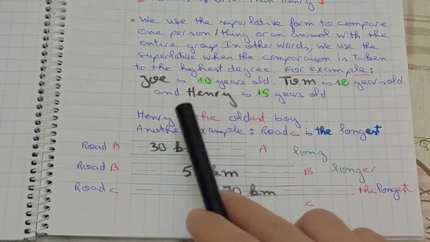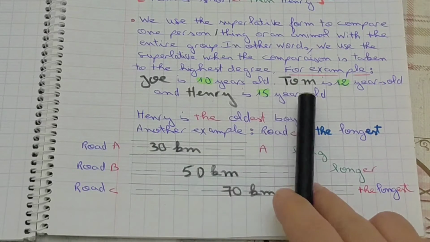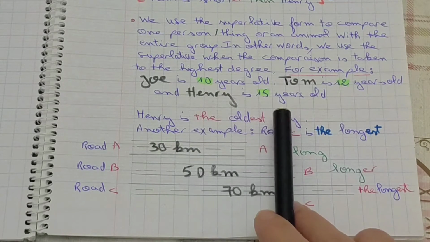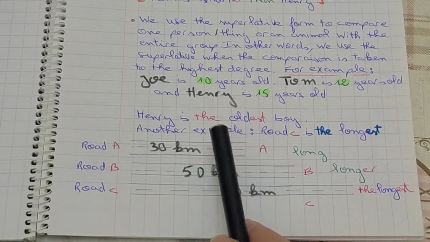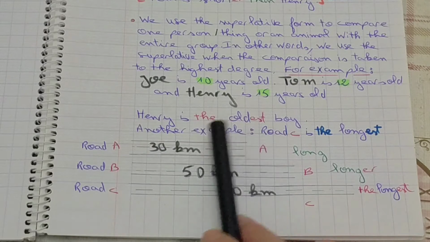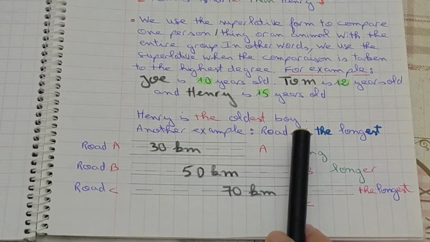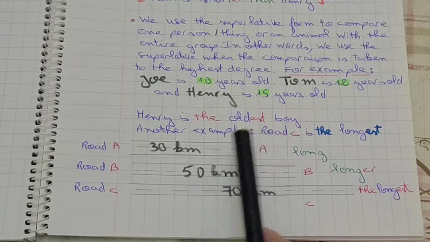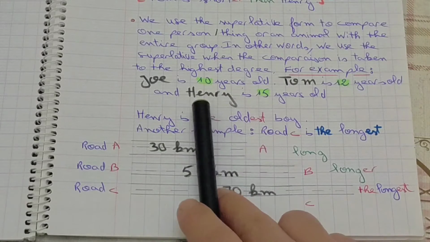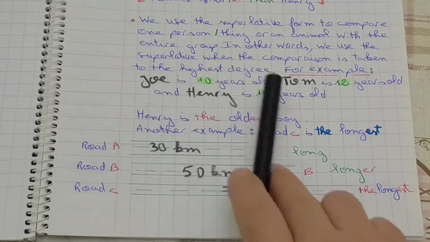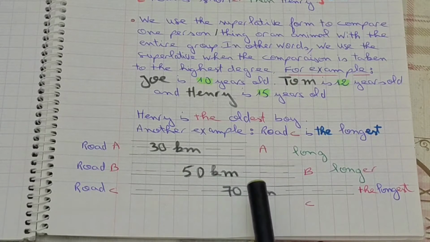For example, using the same characters, Joe is 10 years old, Tom is 12, and Henry is 15. So if I want to compare Henry to all the others in the same group, I say Henry is the oldest boy. So as you can see here, I do not compare two people as I do with the comparative form, but I compare one person, who is Henry, to all the others in the same group. So I use the superlative form.